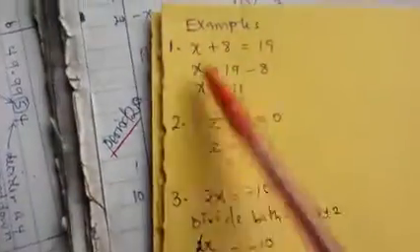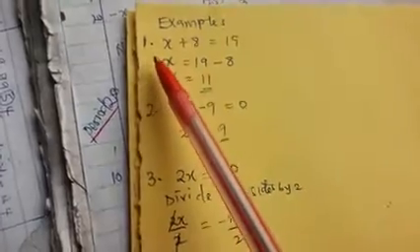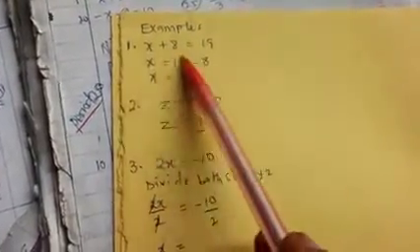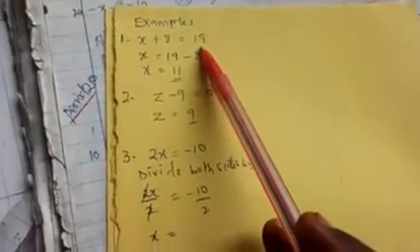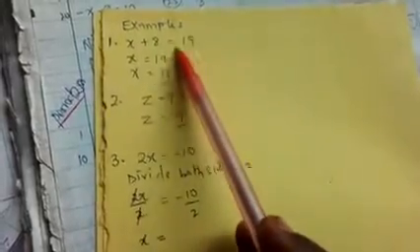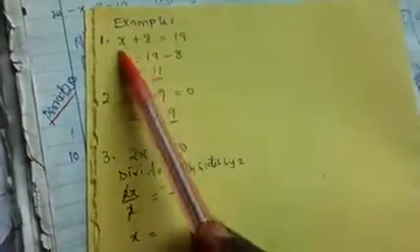For instance, examples. An example here. If you compare this to the difference between an algebraic expression and an algebraic equation, you will notice that what you're seeing here is an algebraic equation.